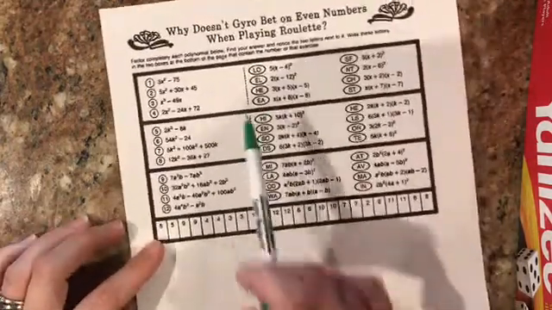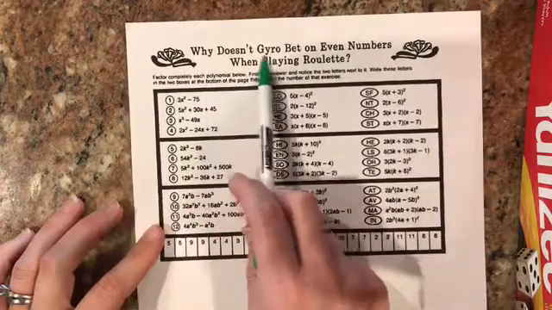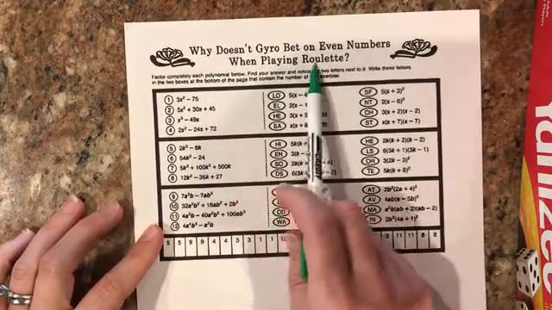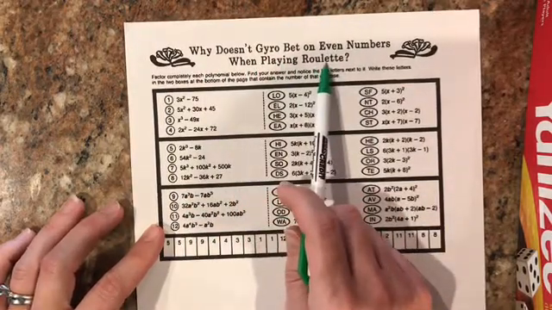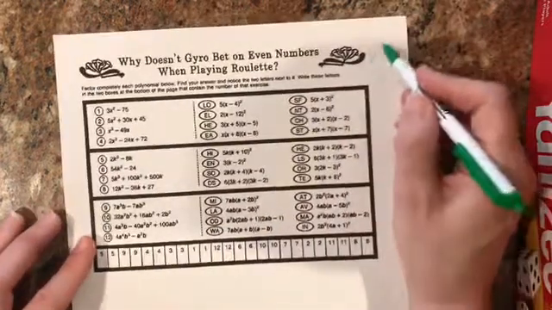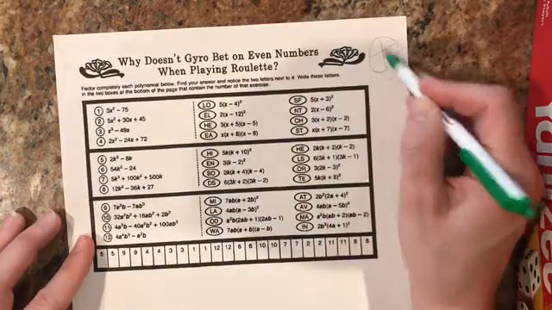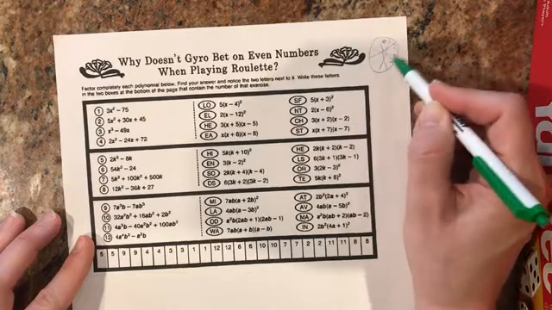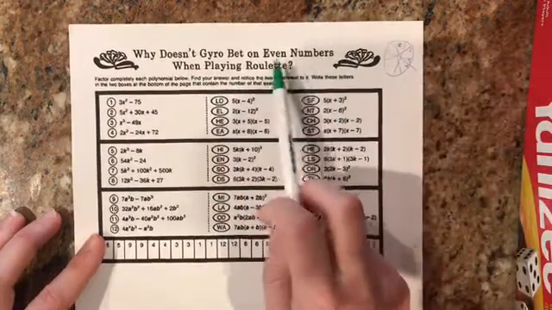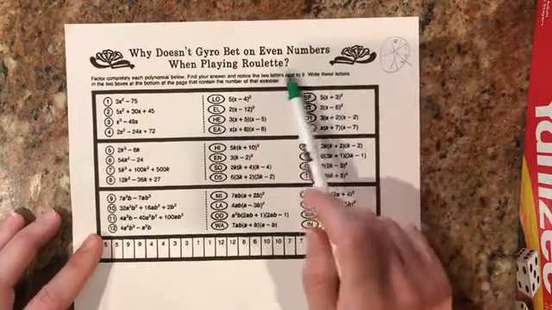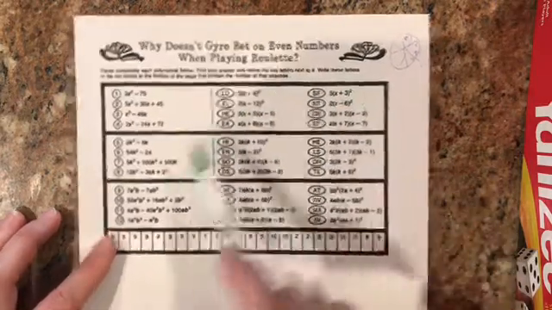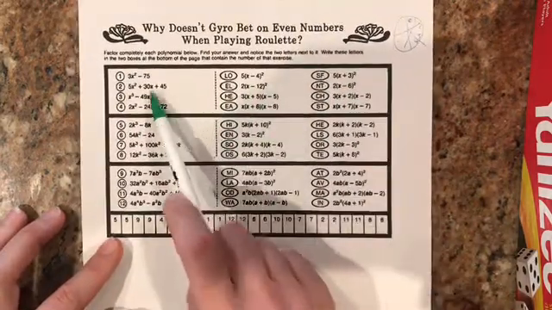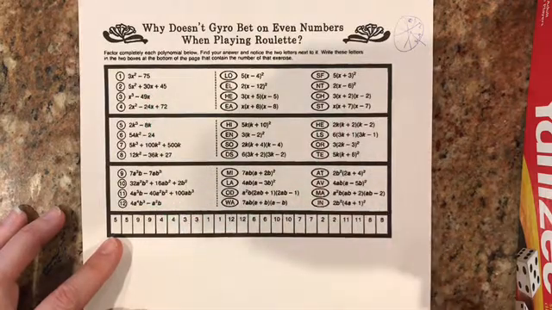Okay, so here's how this worksheet works. The question we're trying to answer is, why doesn't Giro bet on even numbers when playing roulette? Roulette's like a game at a casino with all these different numbers, like 1, 2, 3, and then there's this little marble that bounces around. So why doesn't he bet on even numbers? Meaning he only likes to bet on odd numbers. And it's a silly joke, but when we solve these correctly, we're going to see what happens.